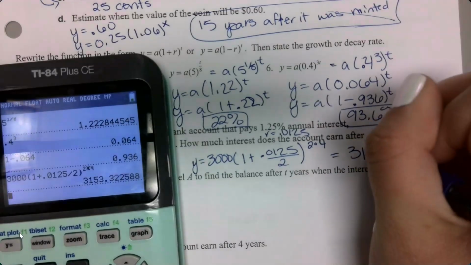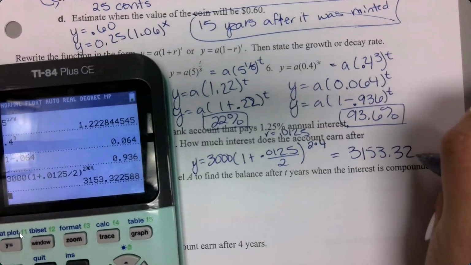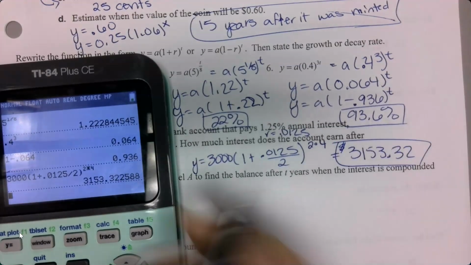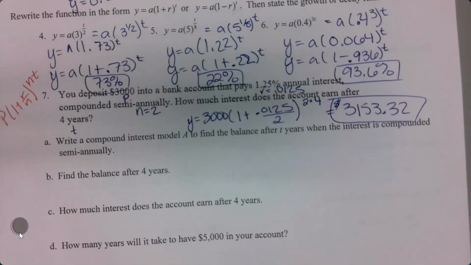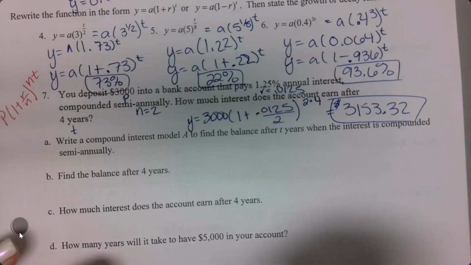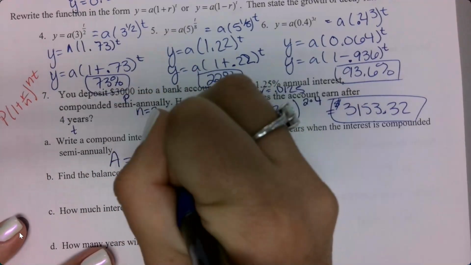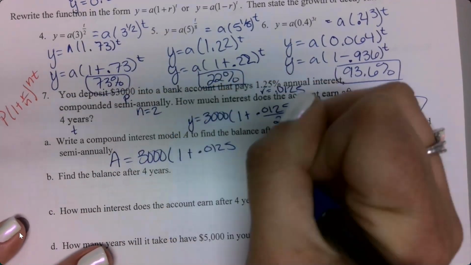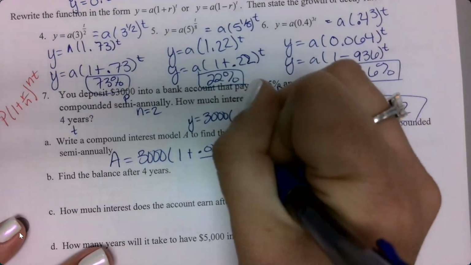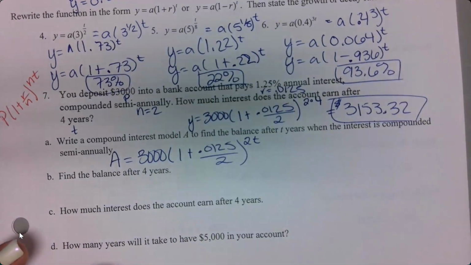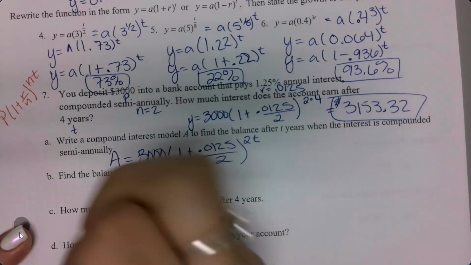Which gives me $3,153.32. That wasn't the question. A wants me to write a compound interest model to find the balance after 2 years. So plugging everything in, it's going to be A equals 3,000 times 1 plus 0.0125 over 2 to the 2t power, because I don't know the time.